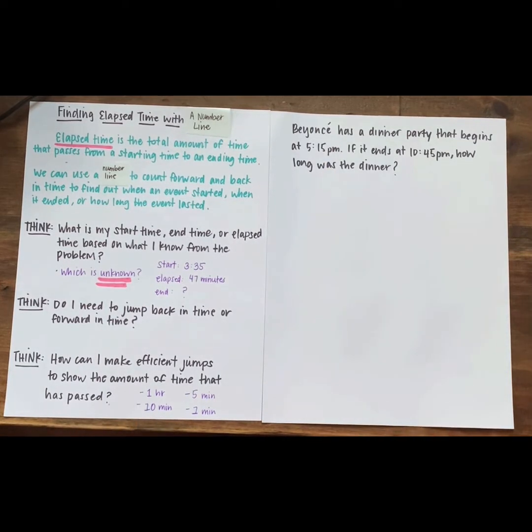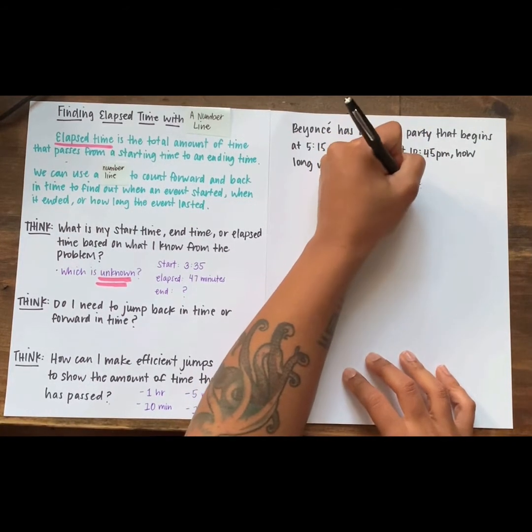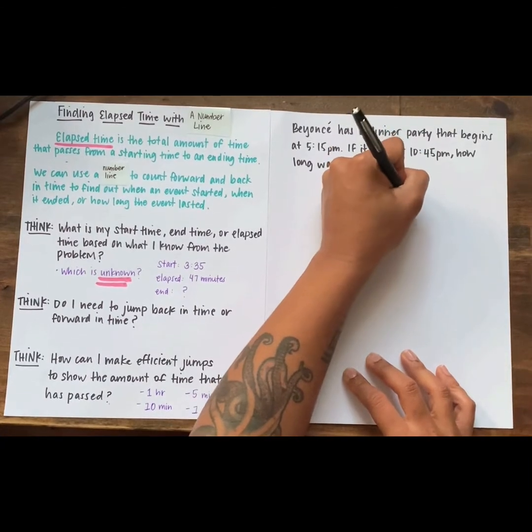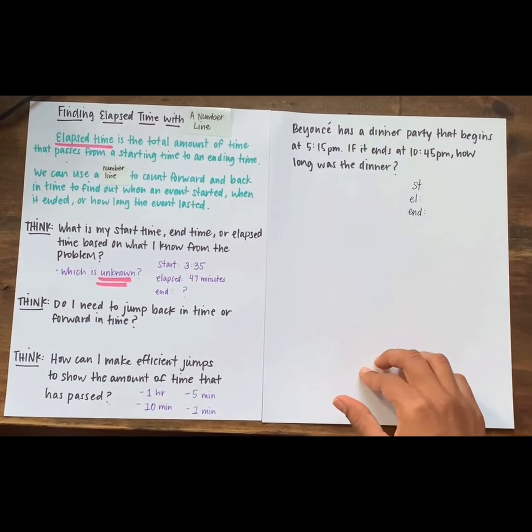How did you represent and why? Say your answers out loud. I heard you say that first you thought about the start time, the elapsed time, and the end time, thinking about what we are given in the problem and what's missing or what the unknown is.